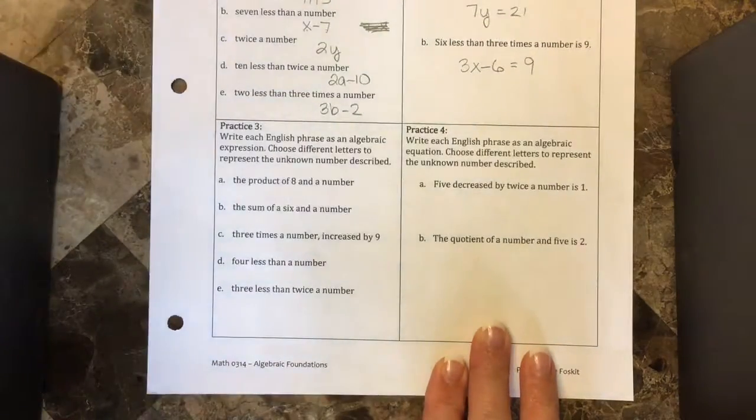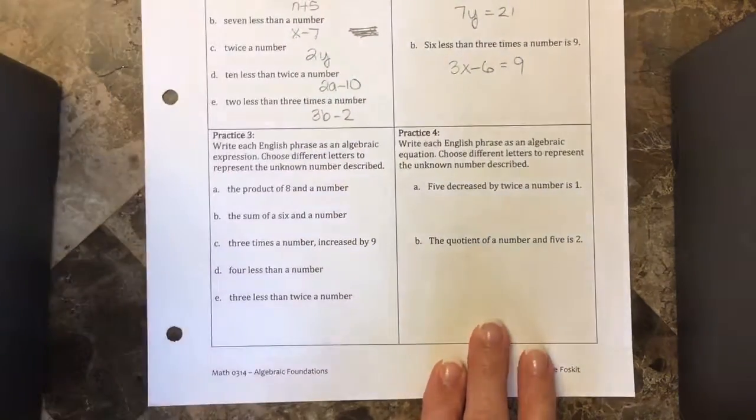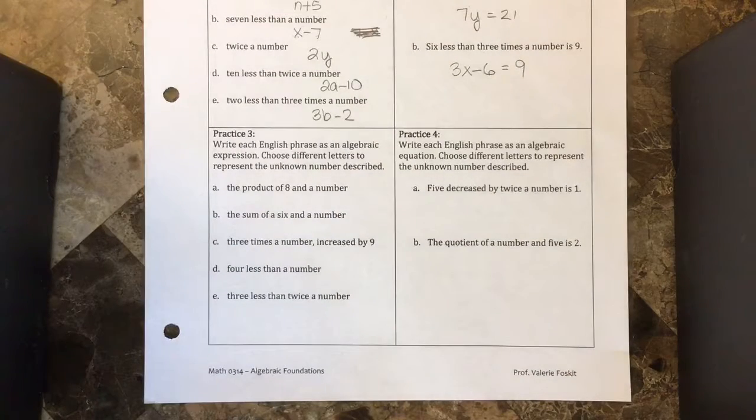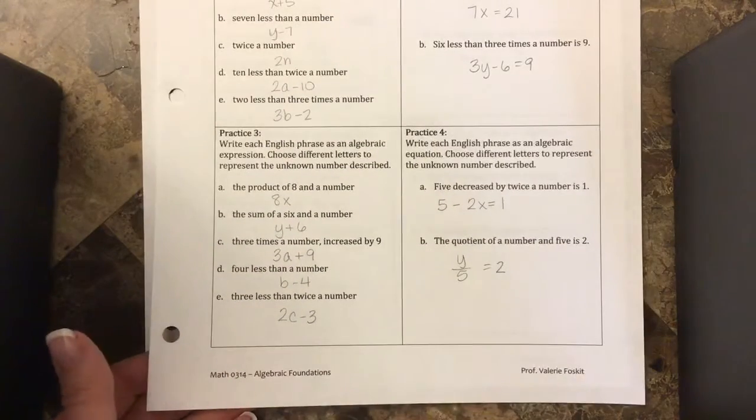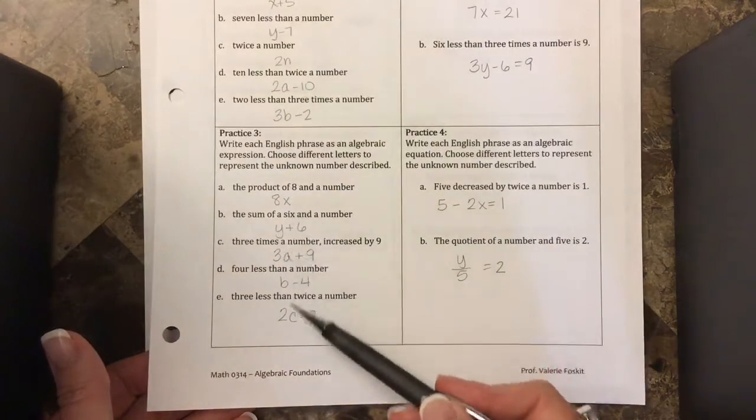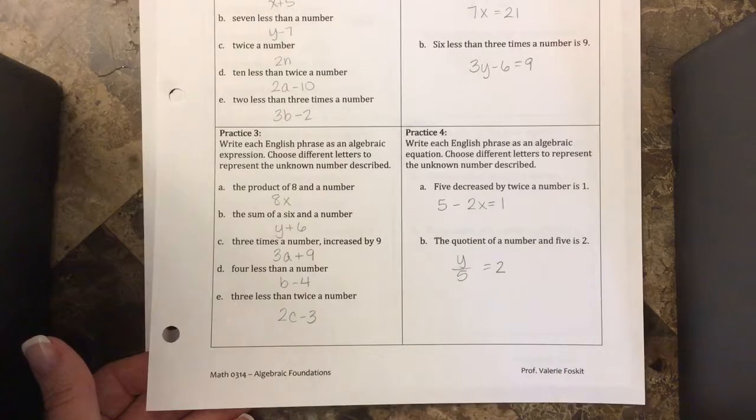Pause the video, do it, come back and see if you got the right answer. Okay, here's hoping you did well. Again, your letters might not be my exact letters. As long as they're letters, that doesn't really matter.